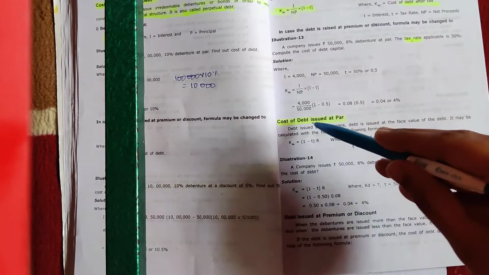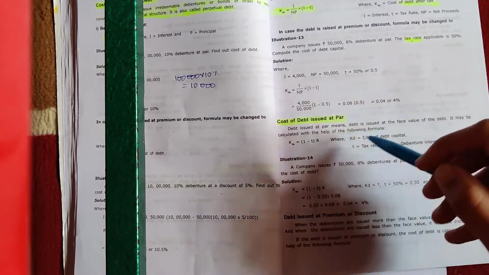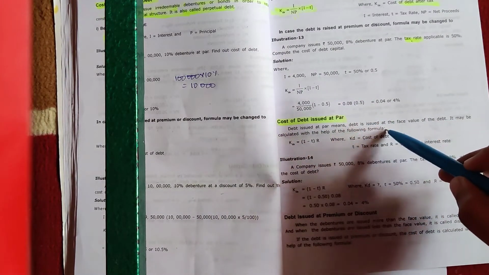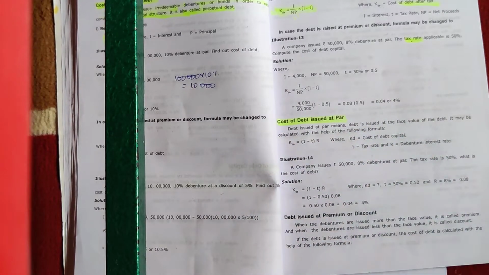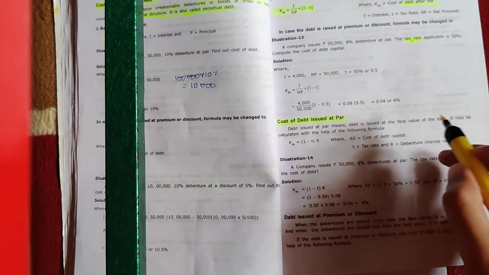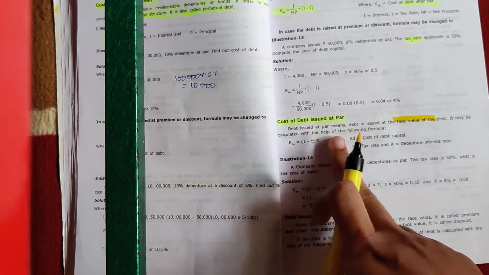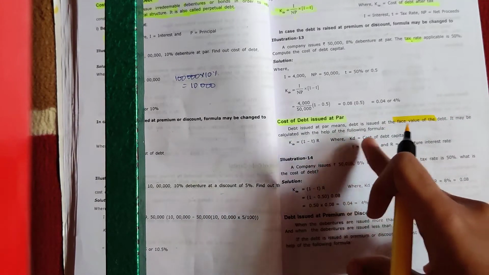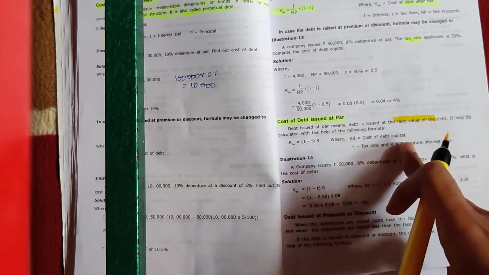Now what is this cost of debt issued at par? Debt issued at par means the debt is issued at the face value. It is basically the debt which is issued at the face value of the debt. It may be calculated with the help of the following formula.